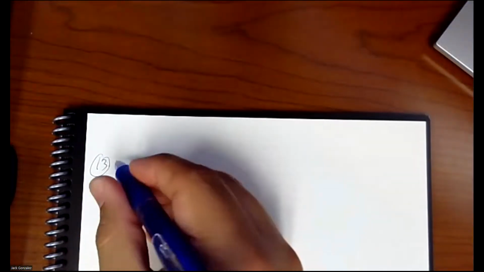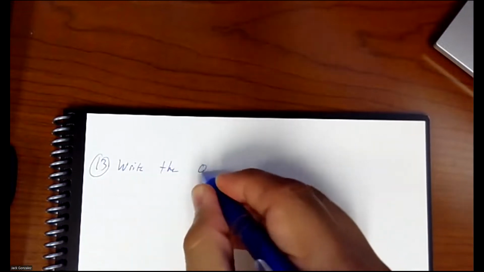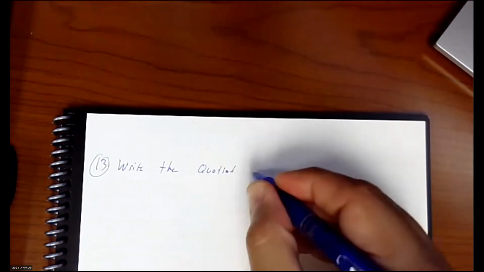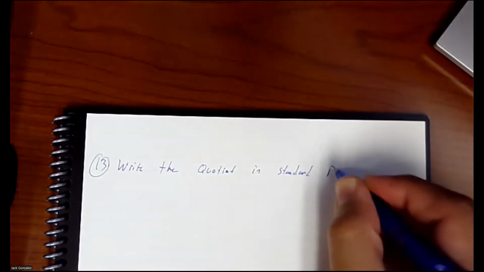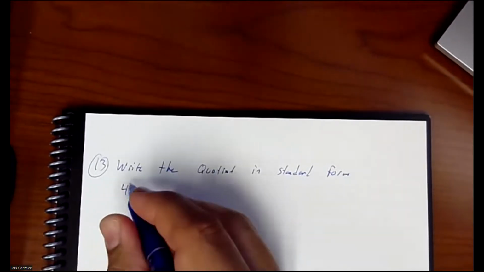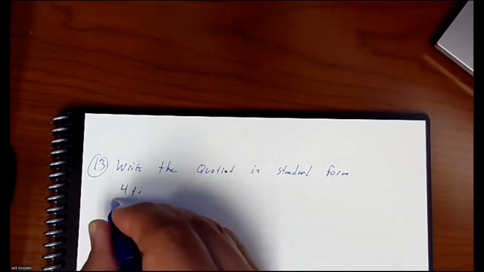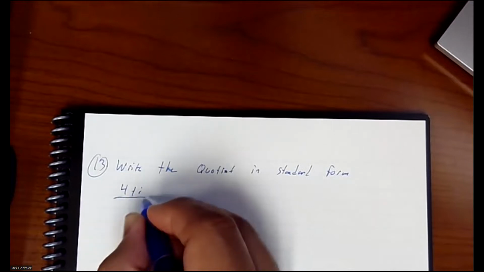13. Write the quotient in standard form. So basically, they don't want any i's on the bottom. So it's kind of like you're rationalizing.